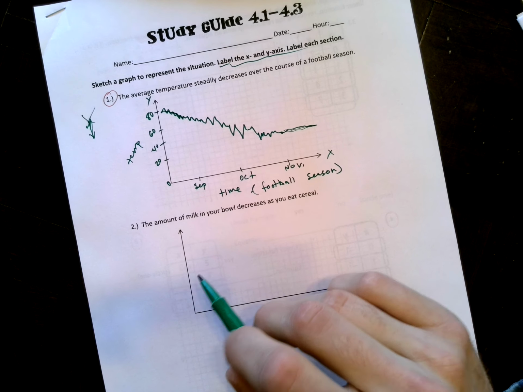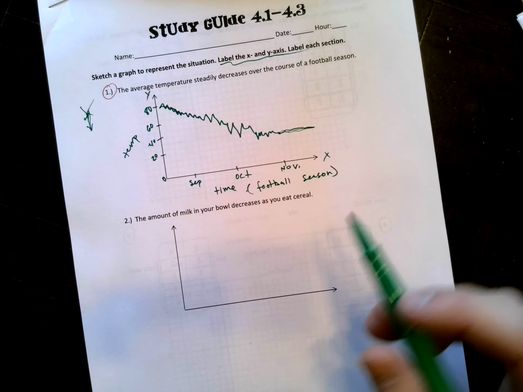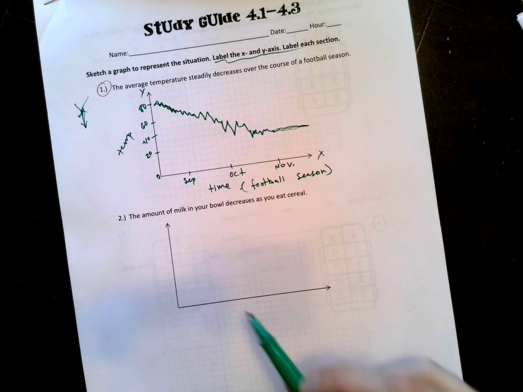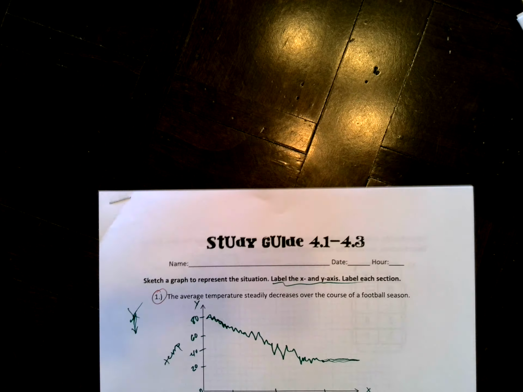You look at number 2, they say the amount of milk in your bowl decreases as you eat. So you'll be time as you eat down here, the amount of milk in your cereal over here.